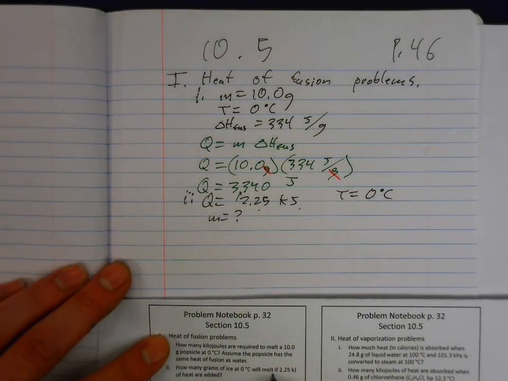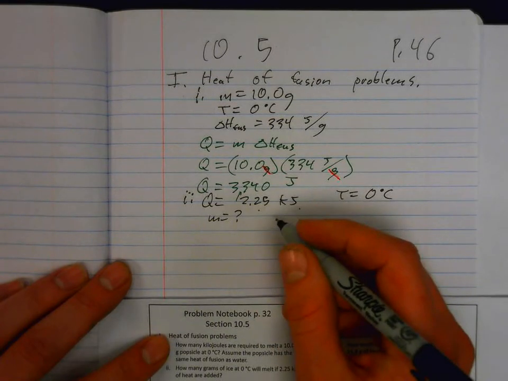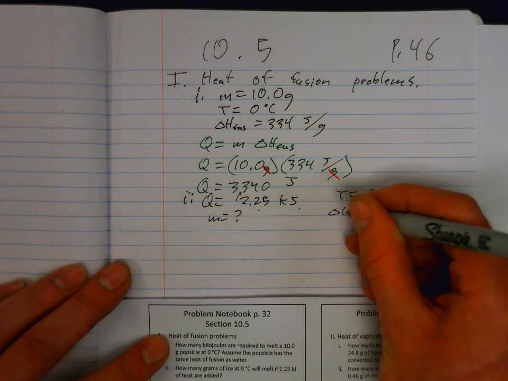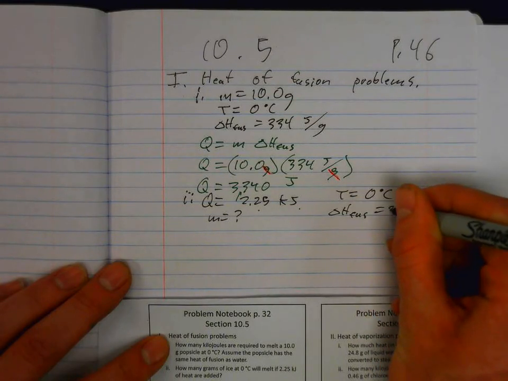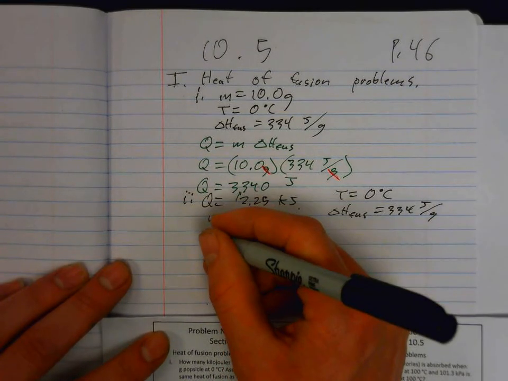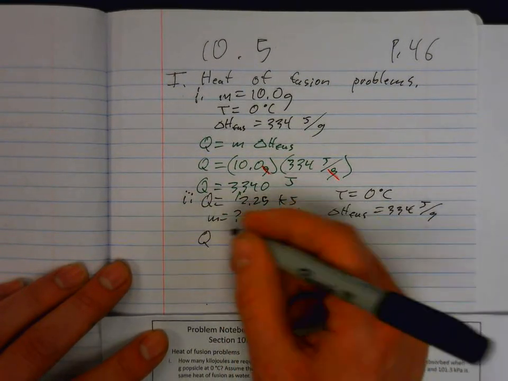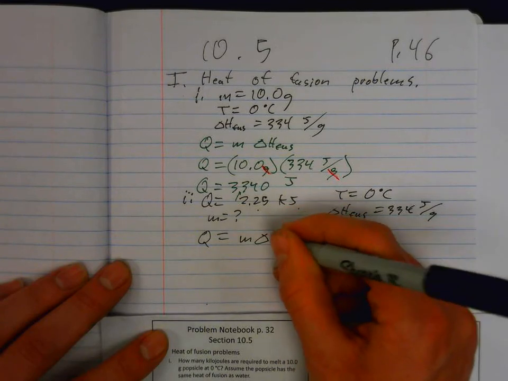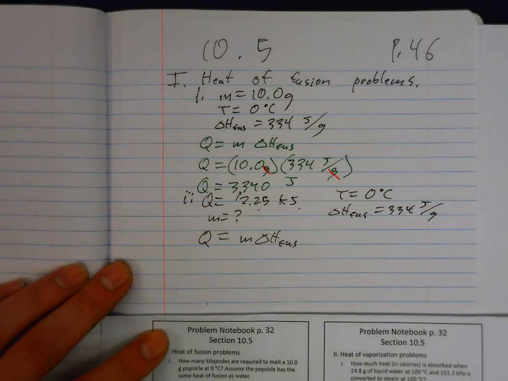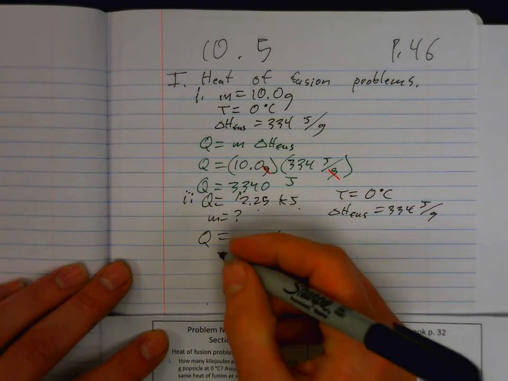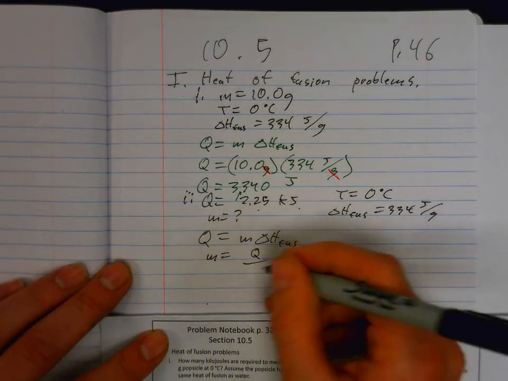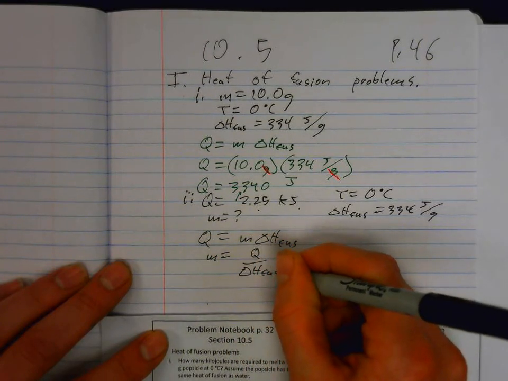And one of the things we're going to need is the heat of fusion. So this is water. Delta H of fusion is 334 joules per gram. So our equation then is Q equals the mass times the heat of fusion. This time we're solving for the mass. So the mass then, just rearrange it algebraically, the mass is Q divided by the heat of fusion.